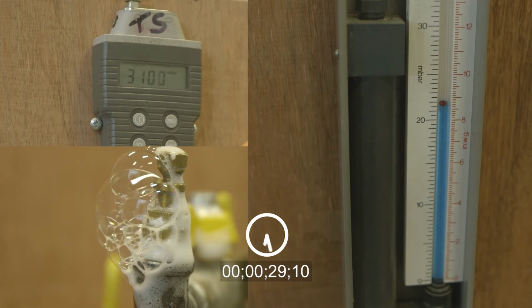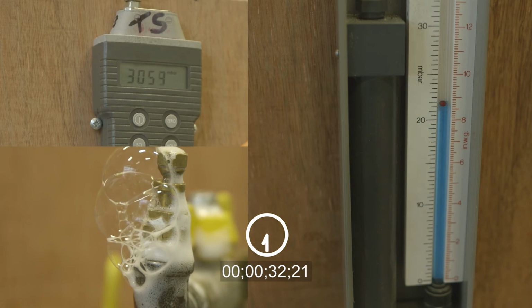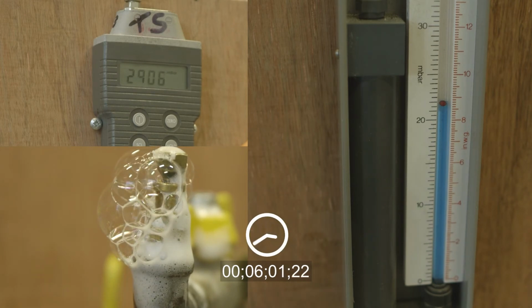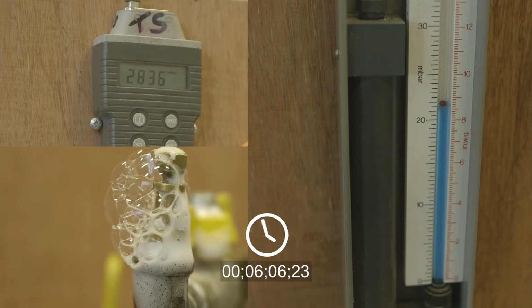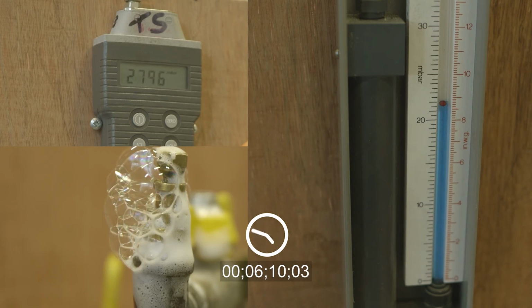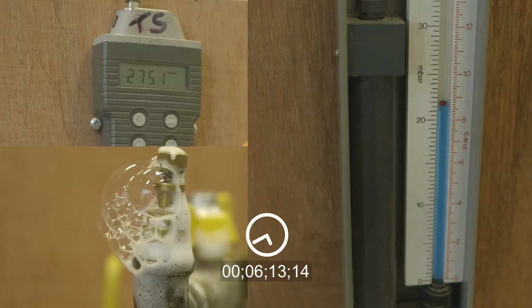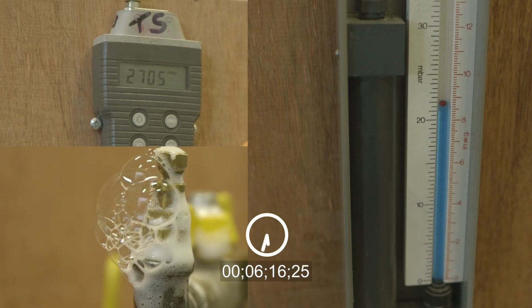So, with the clock ticking, we will observe the impact of the reservoir effect on the test as time passes. After 6 minutes has passed, we can see that although the leak has been evident from the start, we still have a reading of 22 millibars on the pot meter. You can also see that the pressure in the reservoir is dropping and is currently at 2768 millibars.